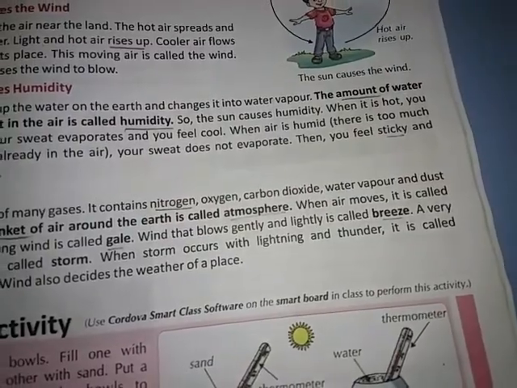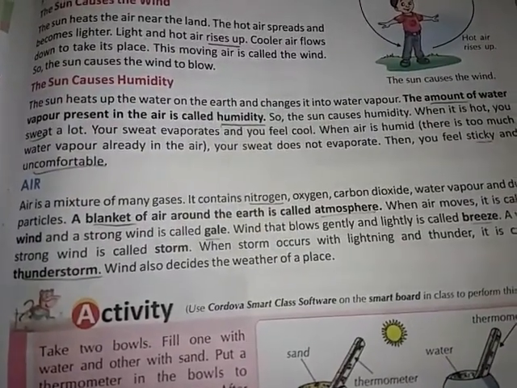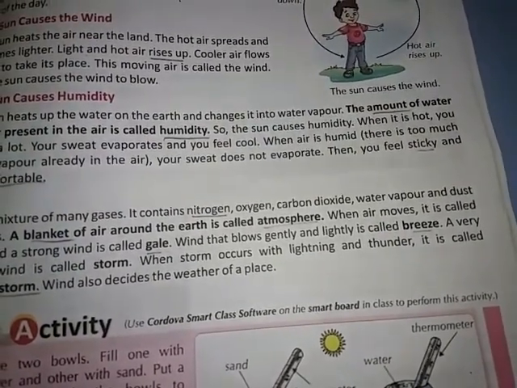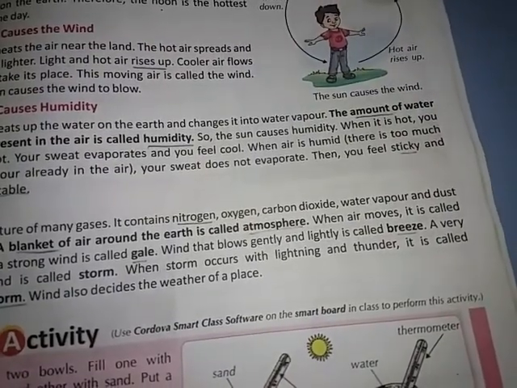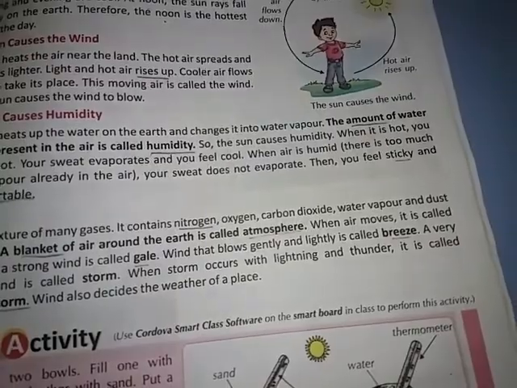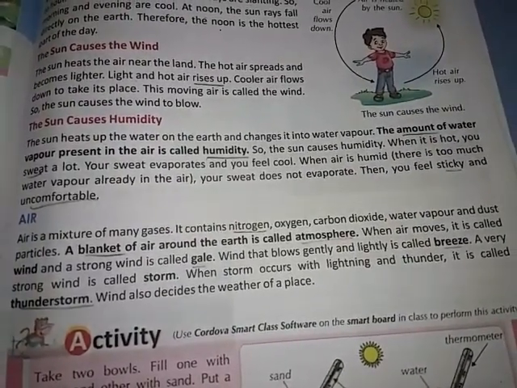When air moves, it is called wind, and a strong wind is called gale. Wind that blows gently and lightly is called breeze. A very strong wind is called storm. When a storm occurs with lightning and thunder, it is called thunderstorm. Wind also decides the weather of a place.